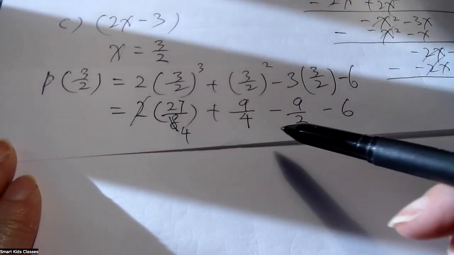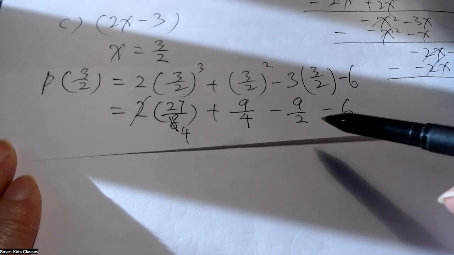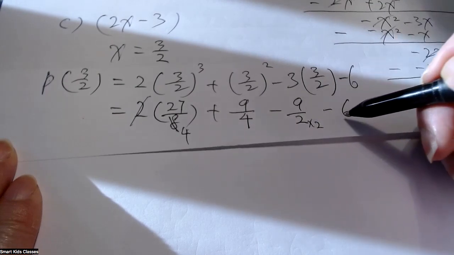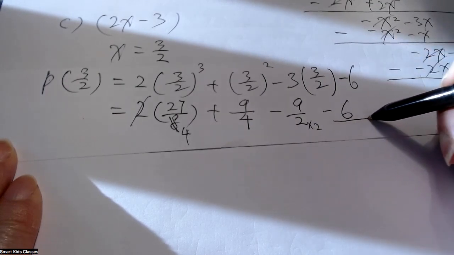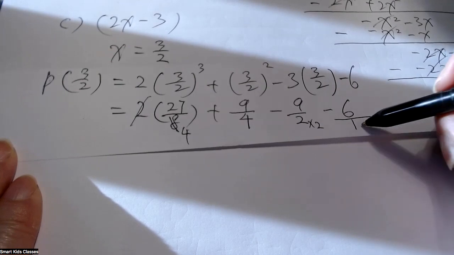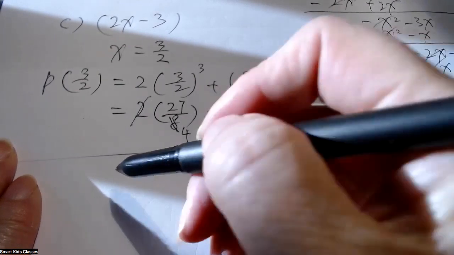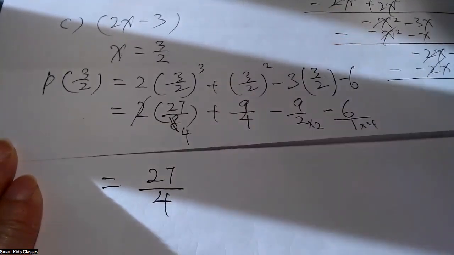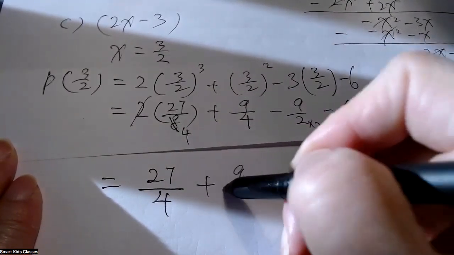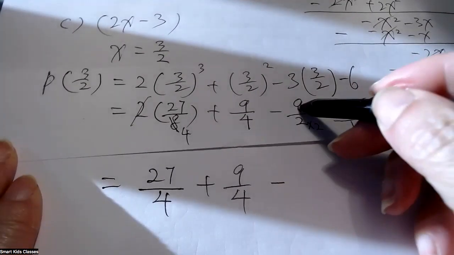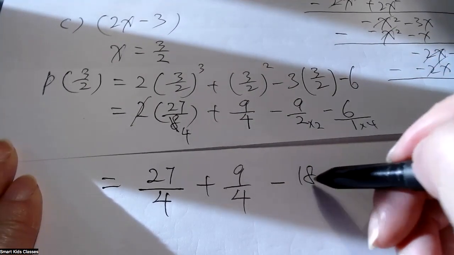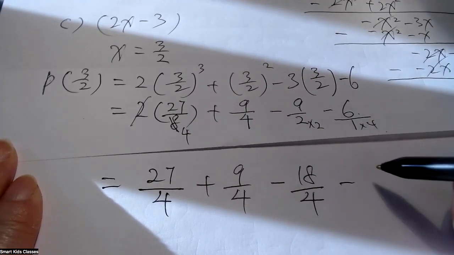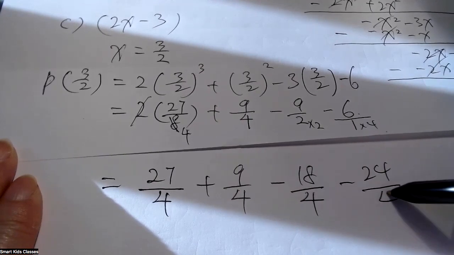And then we're going to change them into the same denominator. Let's say this one times 2, we get 4. And 6, we're going to write as a fraction, 6/1, and need to times 4. Now we're going to write the new fractions: 27/4, and 9/4, 9 times 2, negative 18/4, and 6 times 4, we get 24/4.